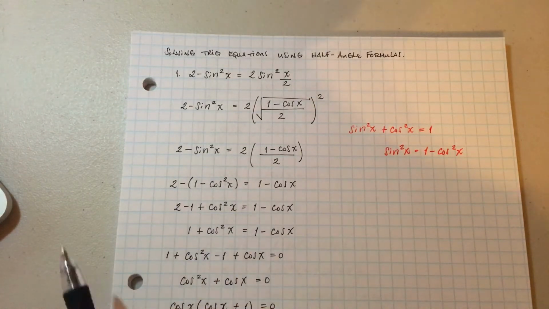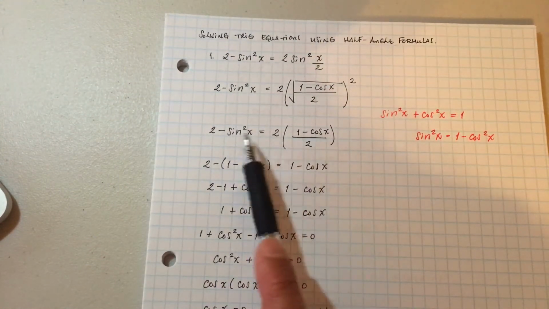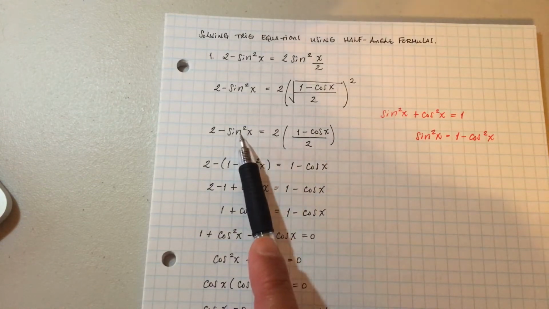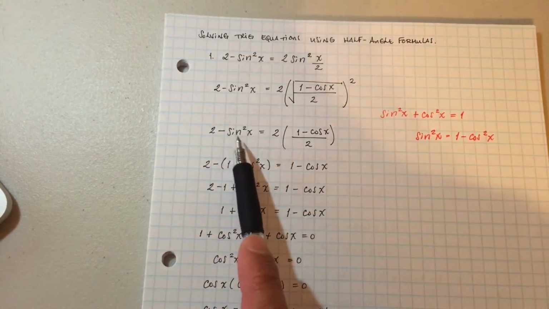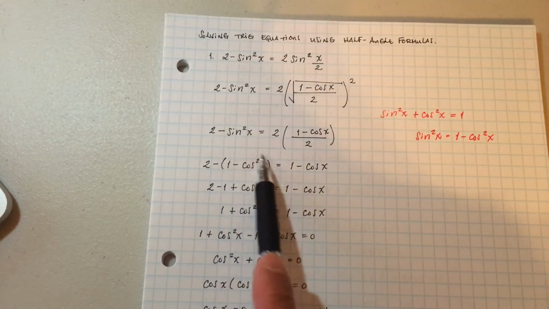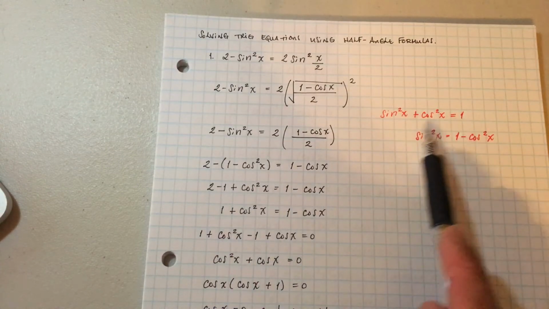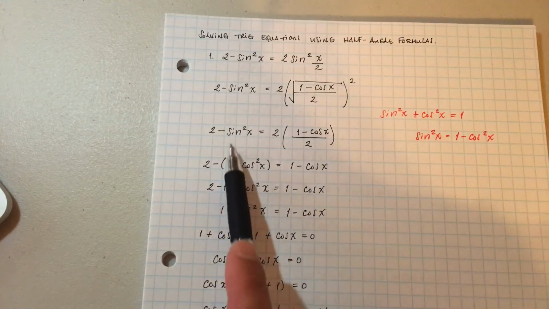Now the thing about these is, remember, you always want to have everything in terms of the same trig ratio. You want everything in terms of sine or cosine. That way you can combine like terms. But if you notice, this guy is sine squared. What you can do is replace it using your Pythagorean identity. So sine squared is equal to this guy, and I replace it.